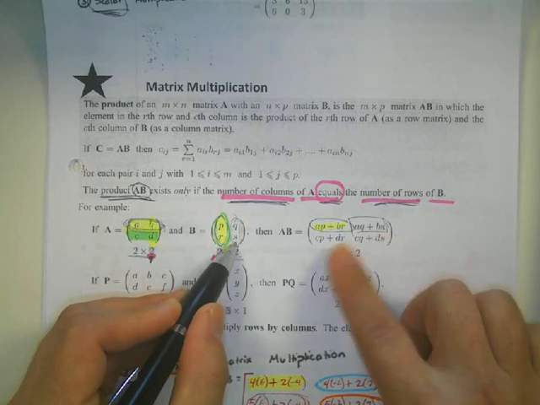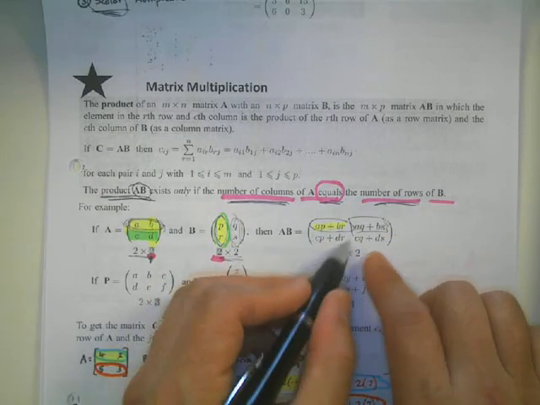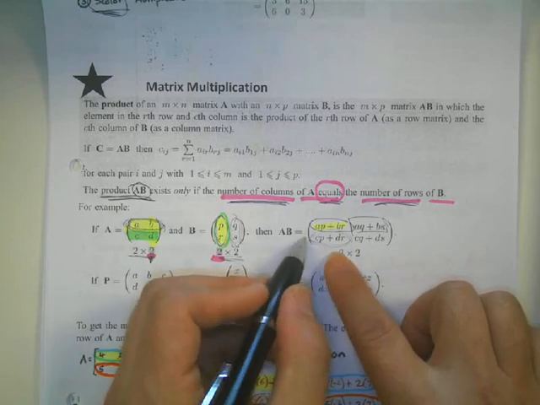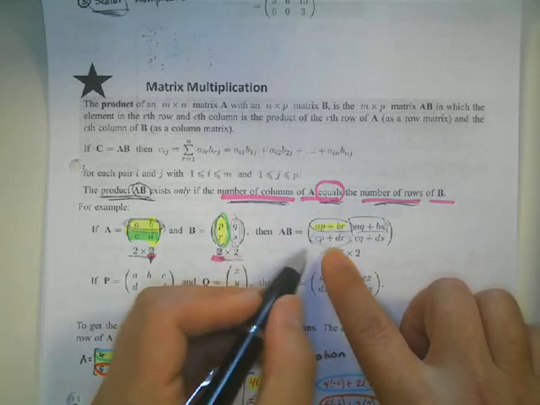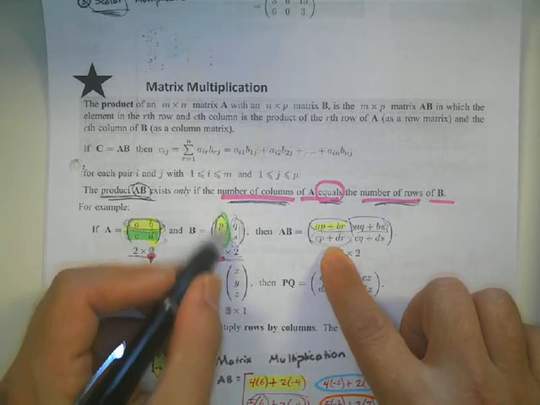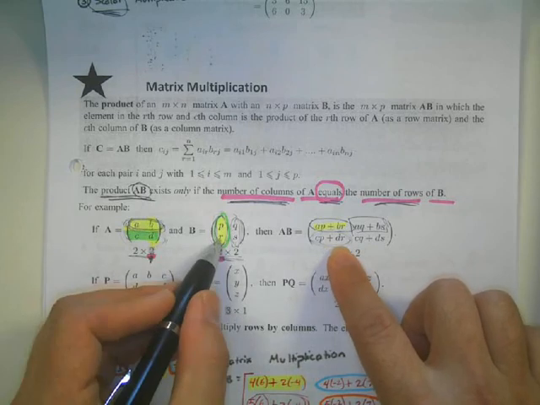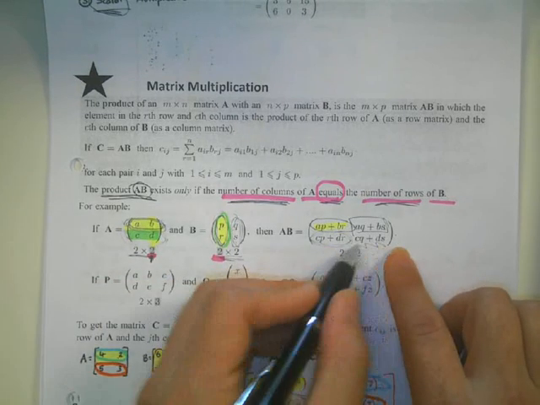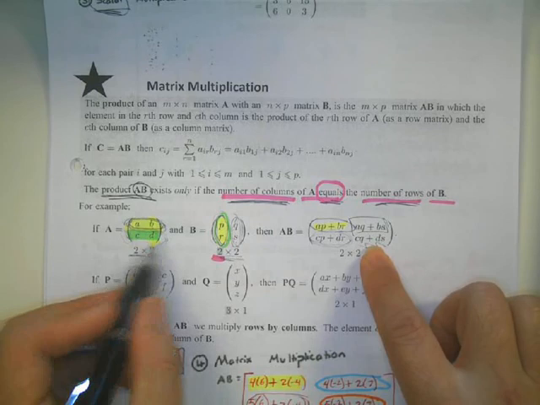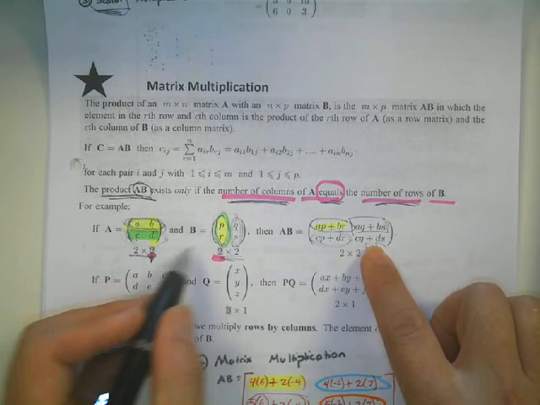Let's do the next two. I'm going slow over this part because this is the part that's the trickiest. So now I'm in the second row, first column, right? This is the second row, first column. So I have the second row here times the first column of B. So C times P plus D times R. And this last one here is the second row, second column. So I have C times Q plus D times S.